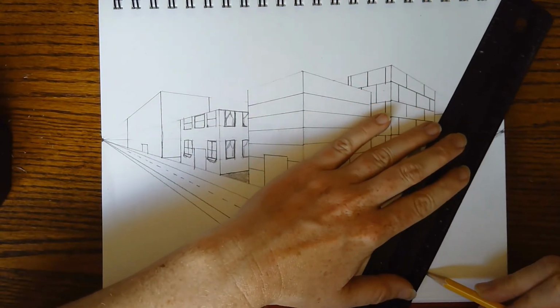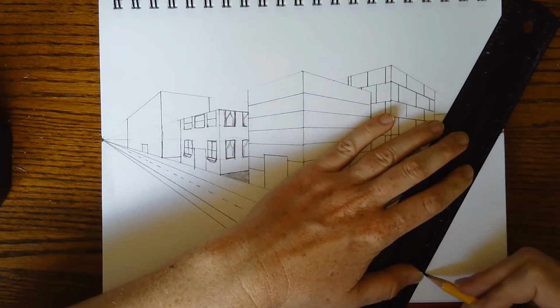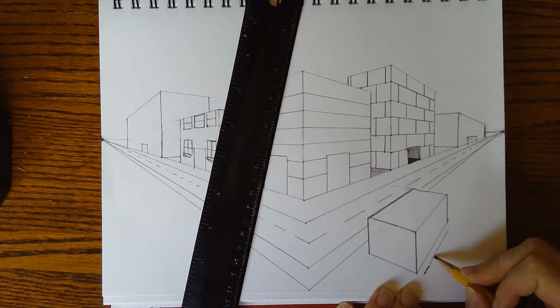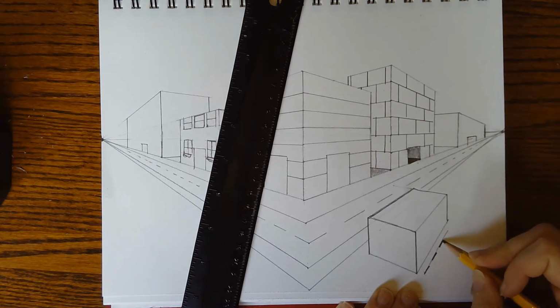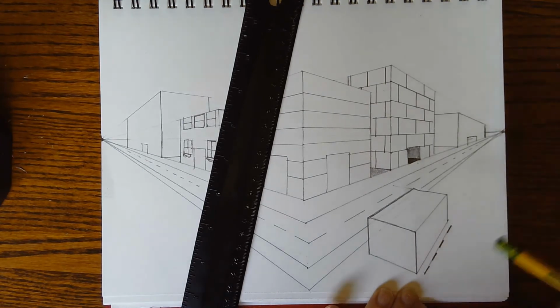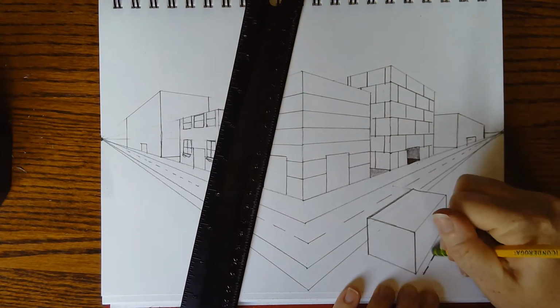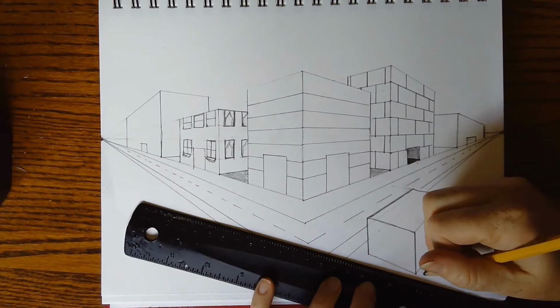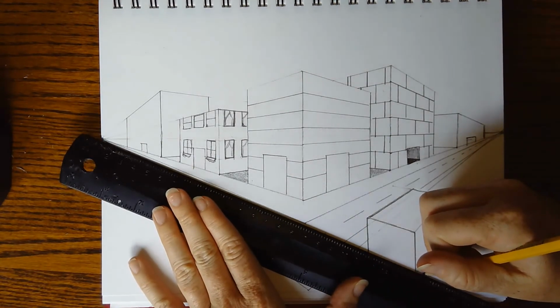I'm gonna line up and do a light little line here, and then I'm gonna darken up some areas as if it was little pieces that you park against, little concrete pieces that you can pull your car up to. And then I'm gonna mark those off by going back towards vanishing point number 1.